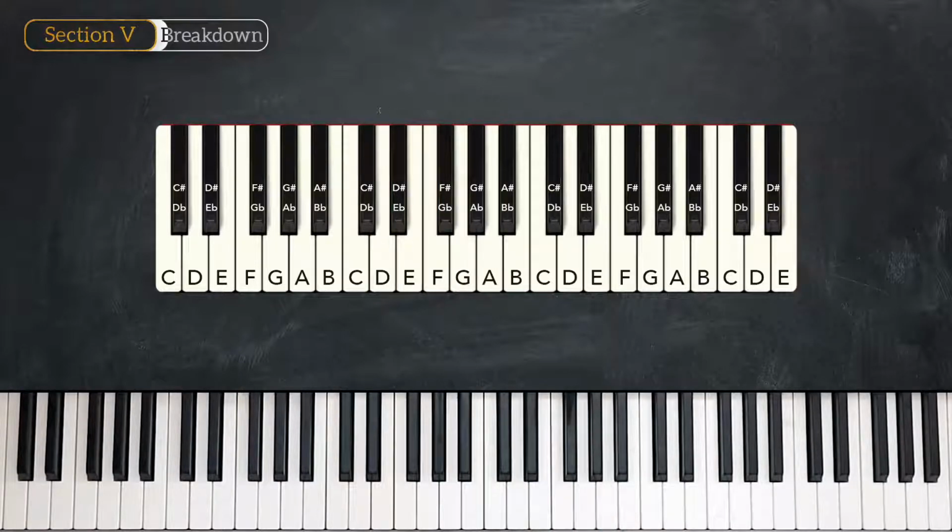Let's continue. We have E. Let's create E major. E is the root, G sharp the major third, and B the fifth. E and B are both in the C major scale, but G sharp isn't. So let's try the minor. The minor third, G, is in the scale of C. So E in C major has to be minor.